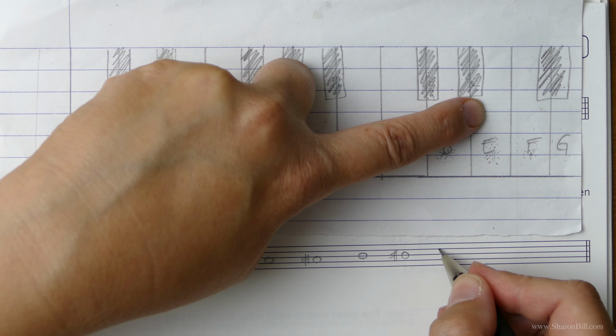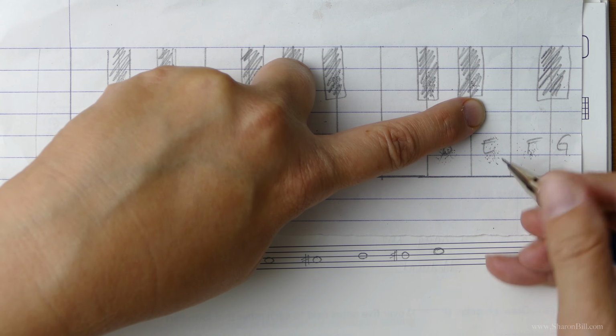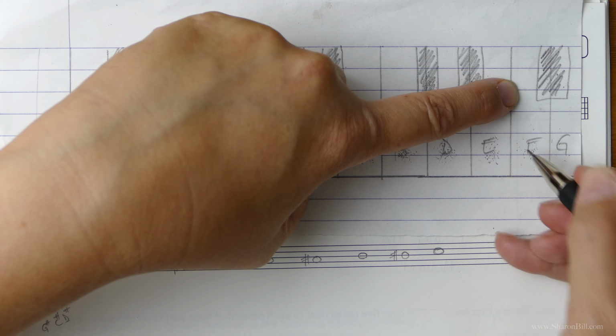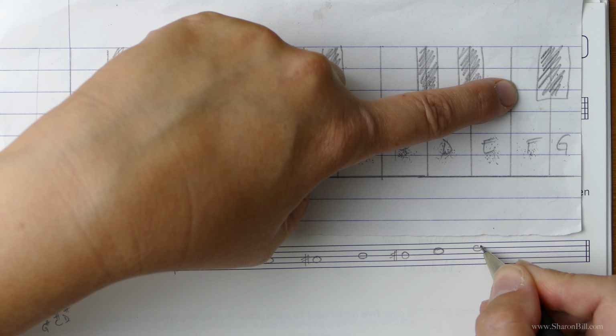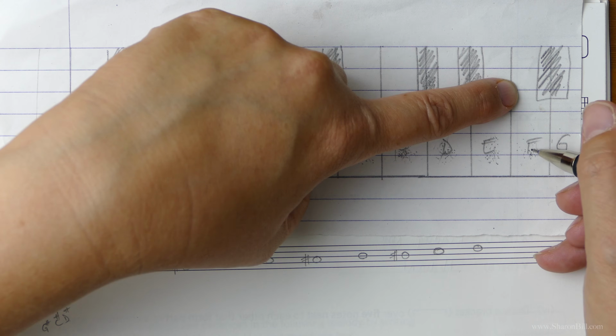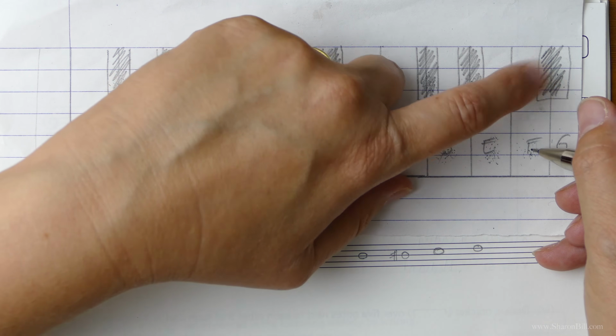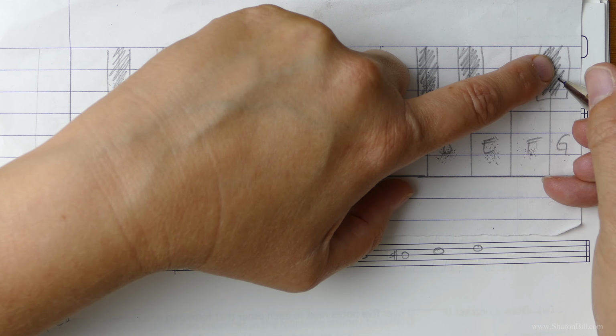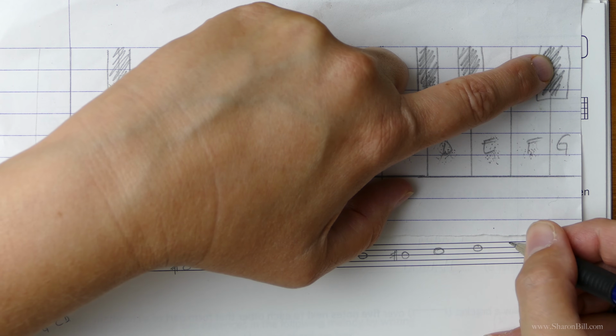Now E. And then if we just go straight to F. Minimal use of accidentals then. We're not tying ourselves in knots. Then we want F sharp.